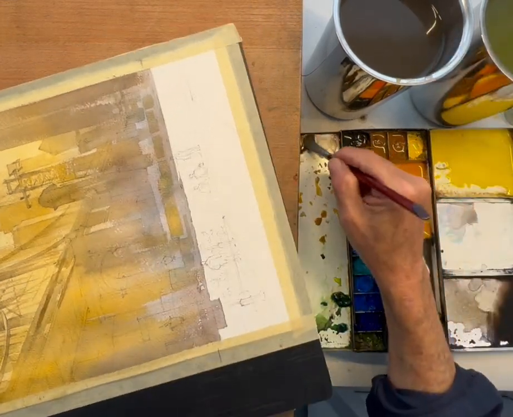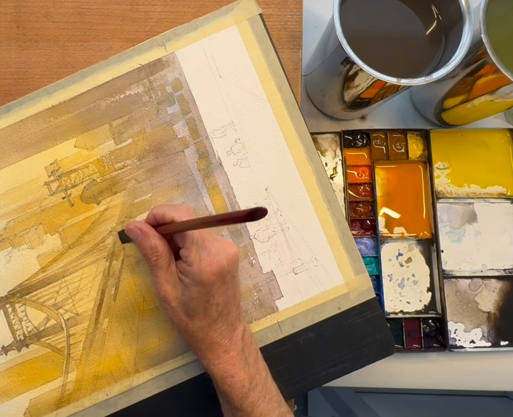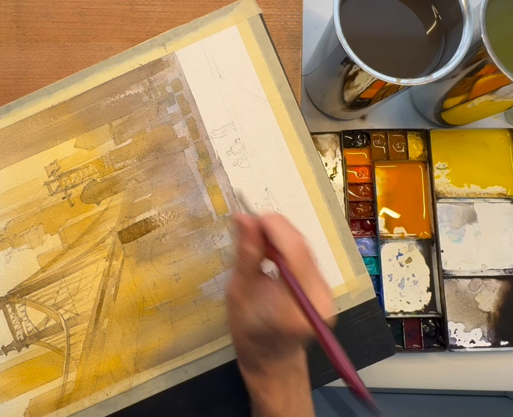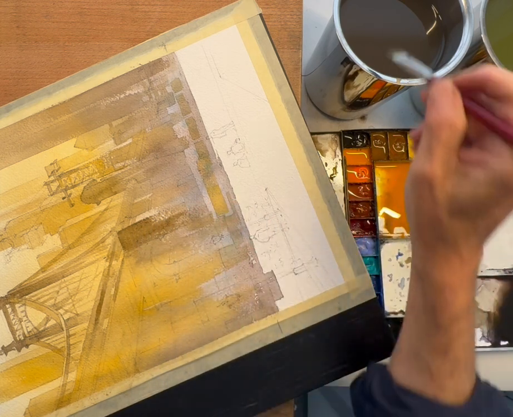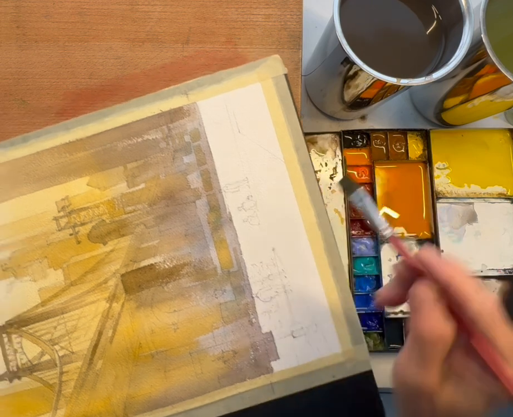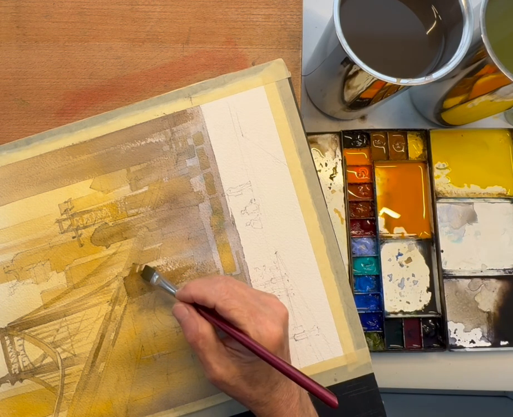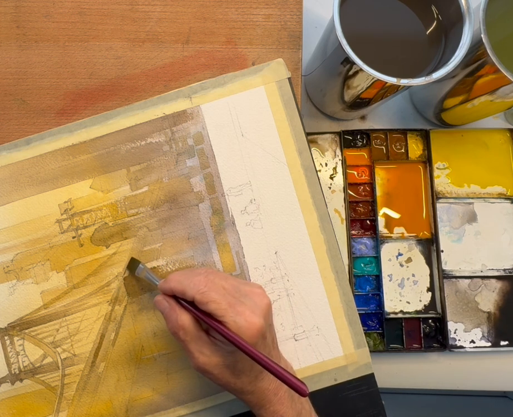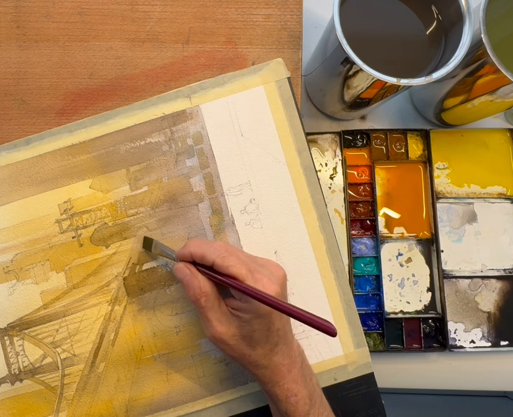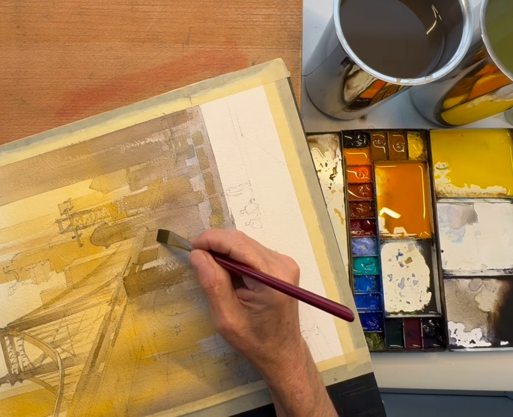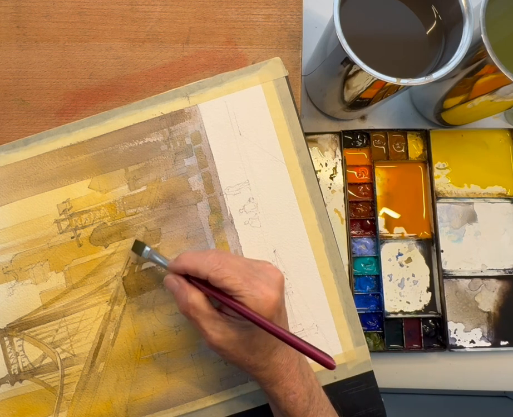They just sort of add some non-specific texture and grittiness. So yeah, this is Van Dyke Brown. Again, a little less water, and I'm using it to just add some character to the undersides of the bridge. Some of the bracing, yes, but also some deeper shadows under the span itself.